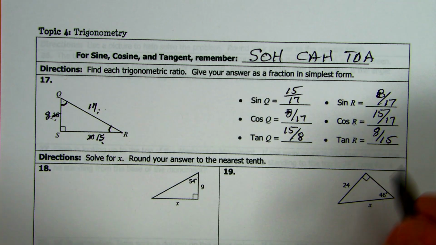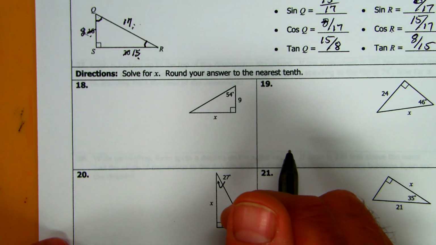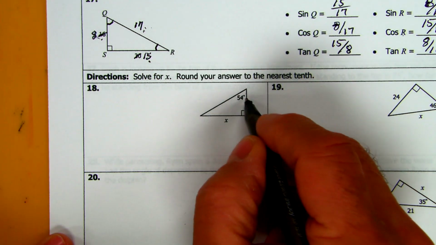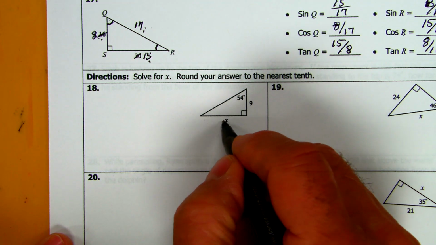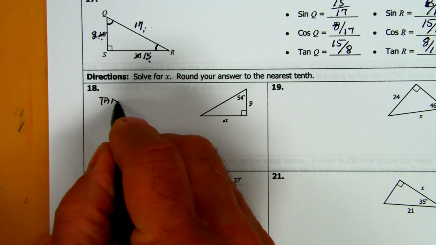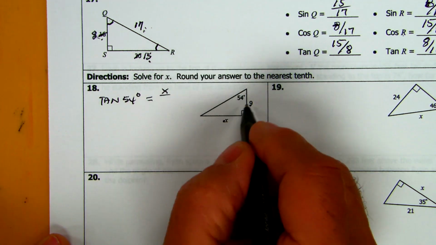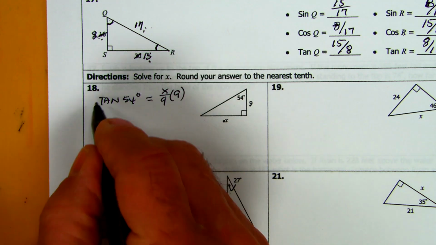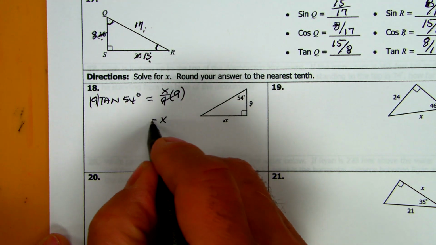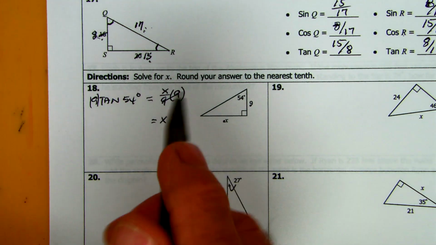Okay? Now, let's work some problems. So here it says solve to the nearest tenth. So here's my reference angle. So if I look over here, this is the opposite over the adjacent. So that's tangent. So the tangent of 54 degrees is equal to the opposite, which is x, over the adjacent, which is 9. Multiply this times 9, multiply this times 9. So x then, so I put it in my calculator. 9, hit the tangent button, 54 degrees, hit enter. Now, I get 12.4.